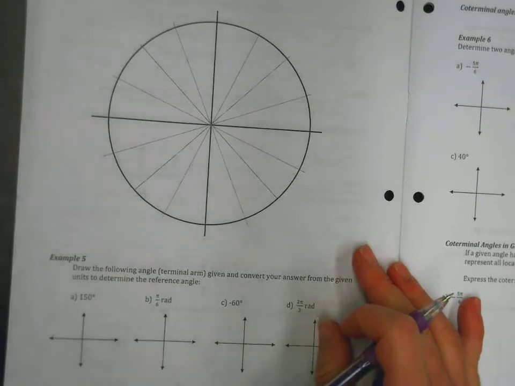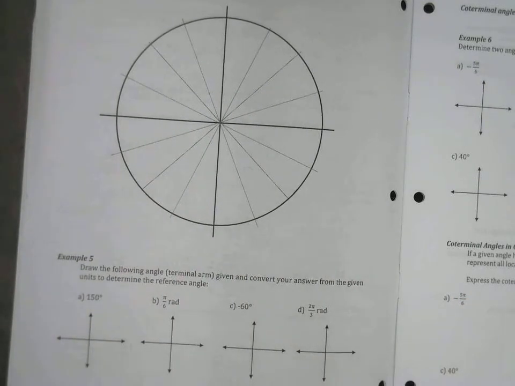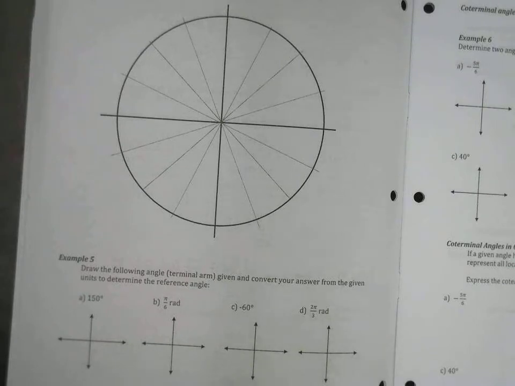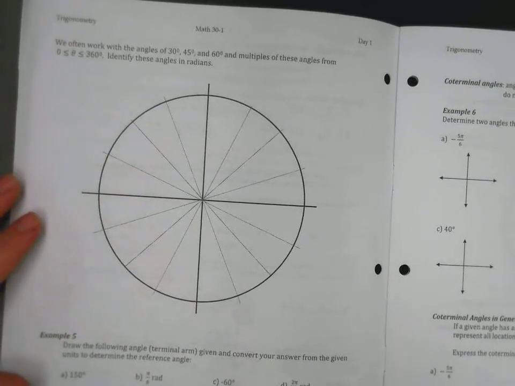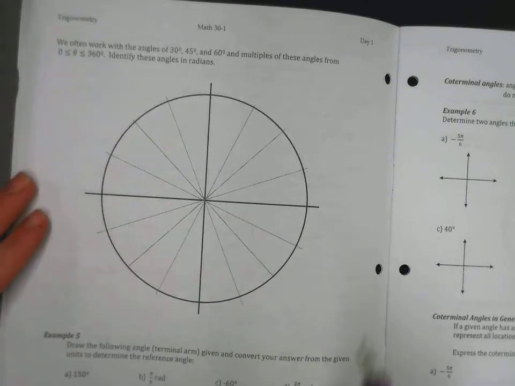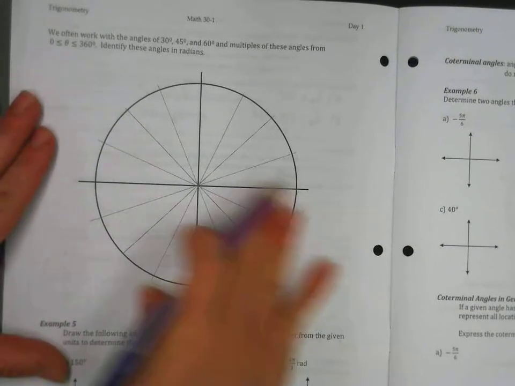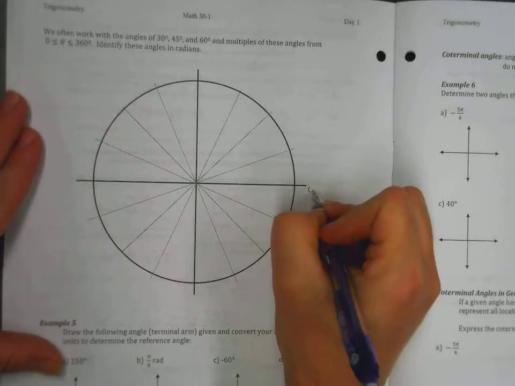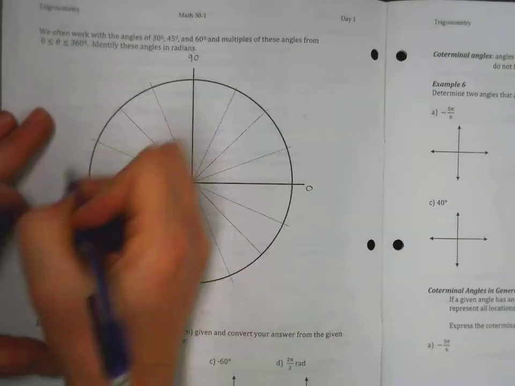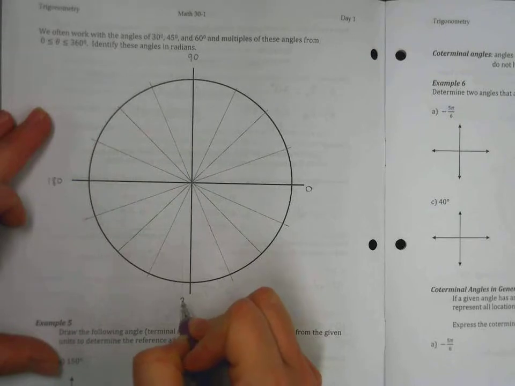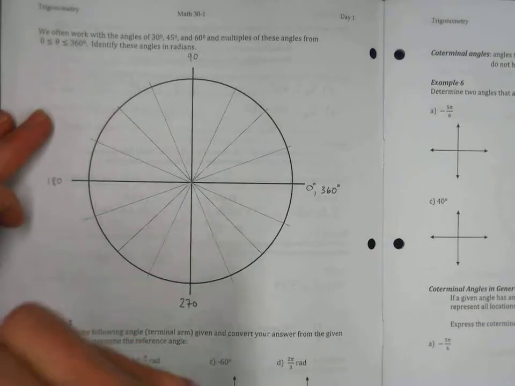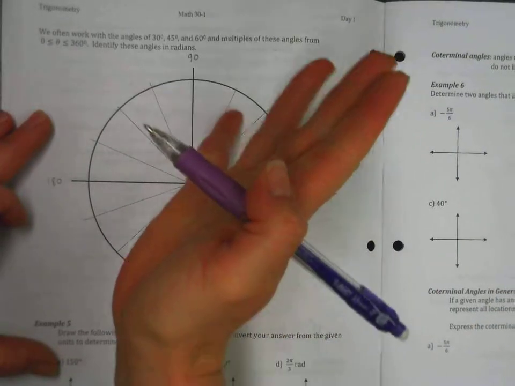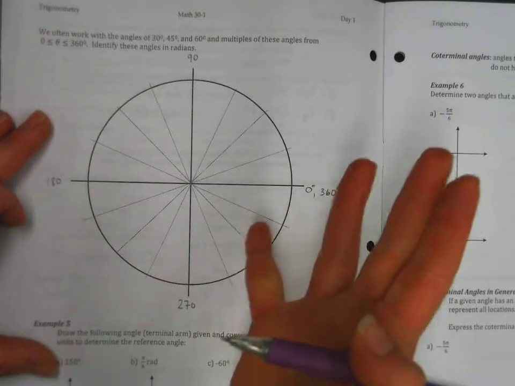Okay, we often work with angles of 30, 45, and 60 degrees, and then multiples of these from 0 to 360. So we're just going to identify these angles in both degrees and radians as we rotate around the circle, because this is the start of our unit circle. Okay, so we already know that this is 0 degrees, this is 90, this is 180, this is 270, and this is 360. We want to start to almost memorize these values as we go around. Okay, all of these ratios are basically going up by 30.